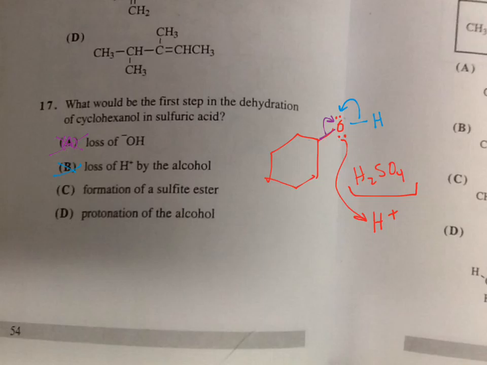Okay. Formation of a sulfite ester. I don't even know what that means. Protonation of the alcohol. Hey, I did that. I'll put the proton on, so I'll stick with that. It's kind of a lie. I know what the sulfite ester is. What are they saying by a sulfite ester?